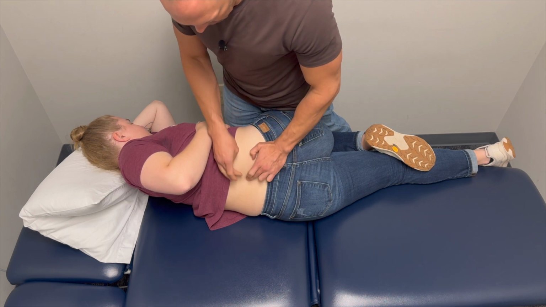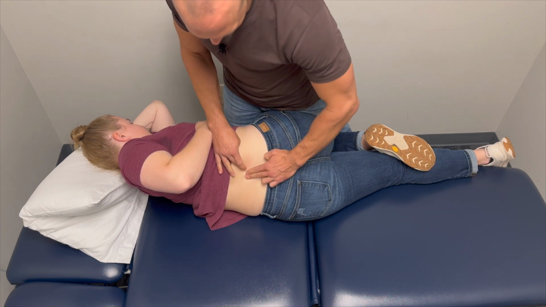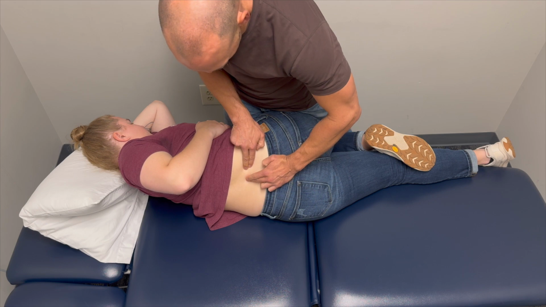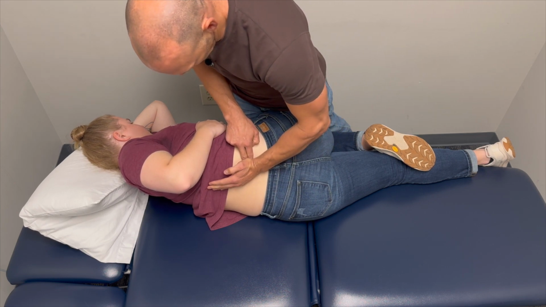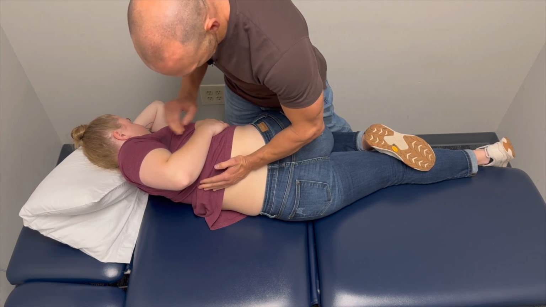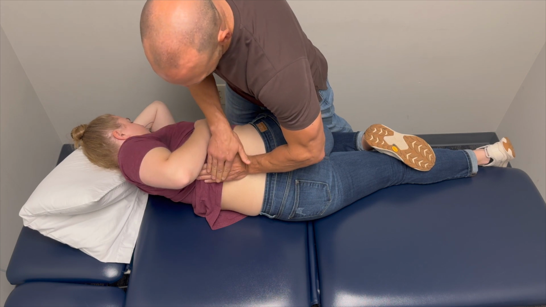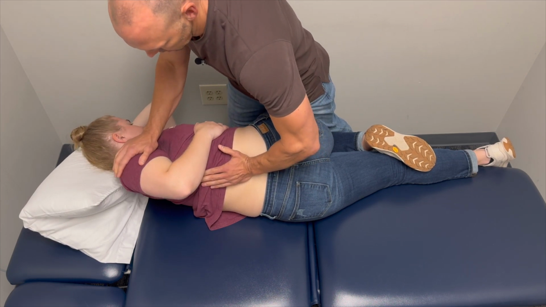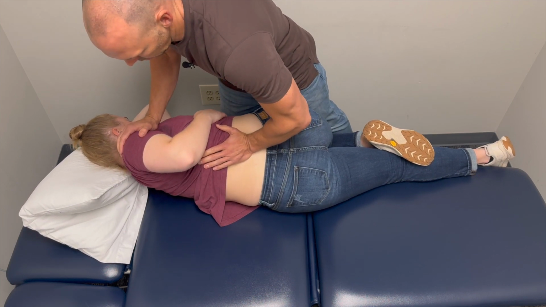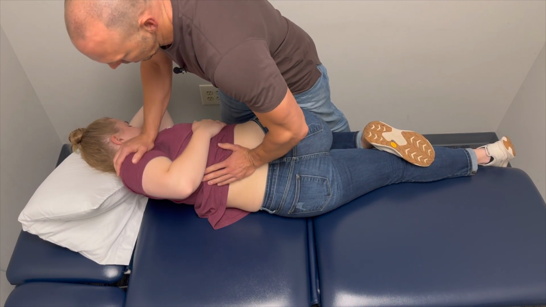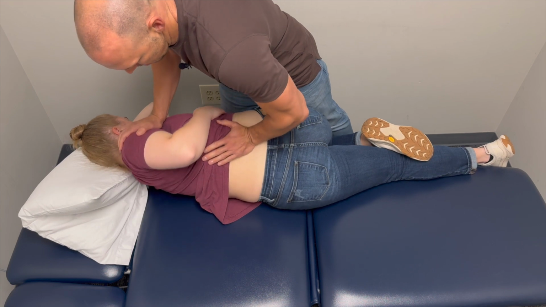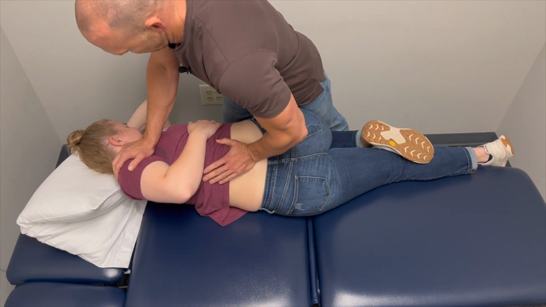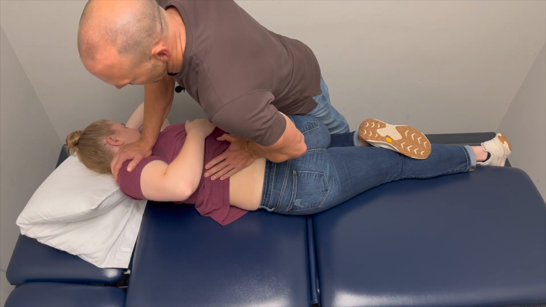You're at the interspinous space, approximately 2 finger widths lateral. I'm going to take up a little bit of tissue, fascial slack here. And now my fingers are facing superior, like this. So this is where we would roll them underneath me, like so.